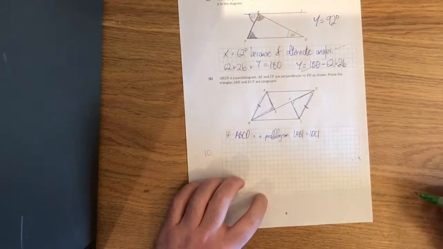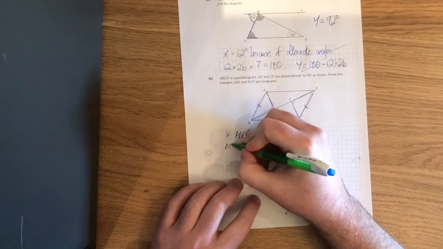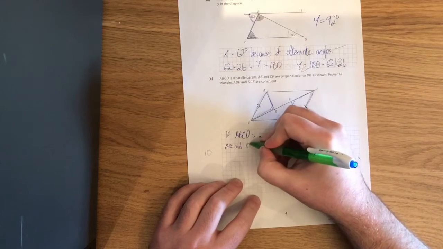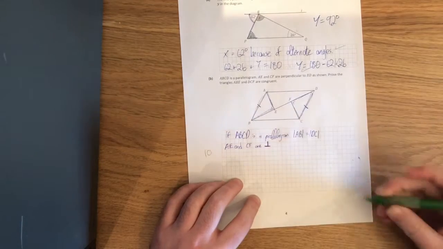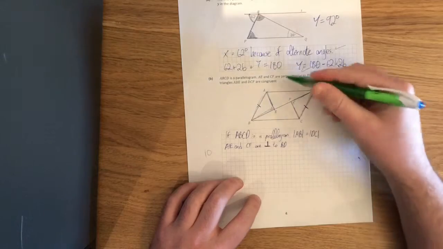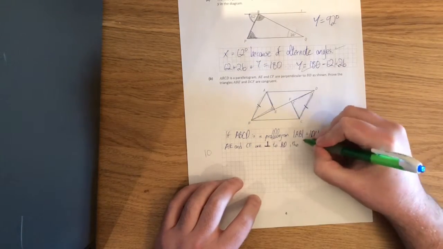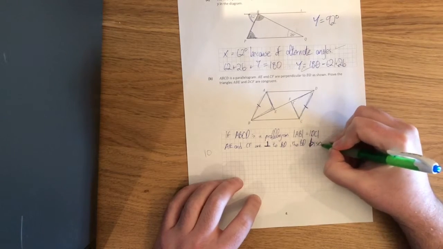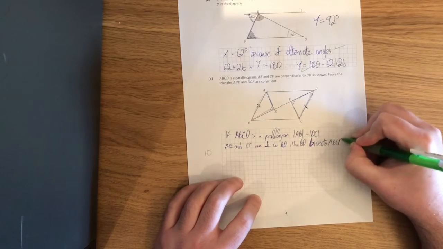Alright, and then the next thing, if AE and CF are perpendicular, so the line AE and the line CF are perpendicular, I'm just going to use the perpendicular sign instead of writing it out. That's the sign for perpendicular to BD, as was given to me in the question. Alright, then BD bisects the parallelogram, so bisects ABCD.